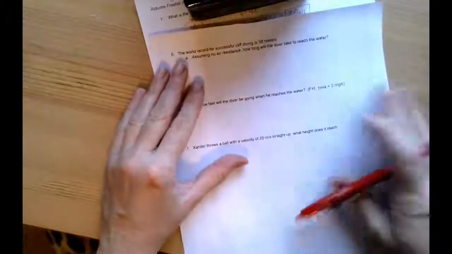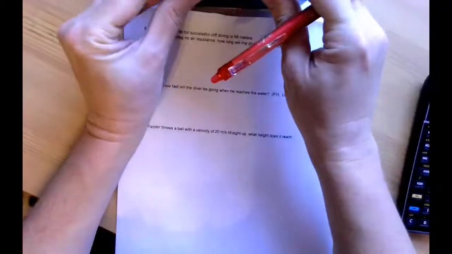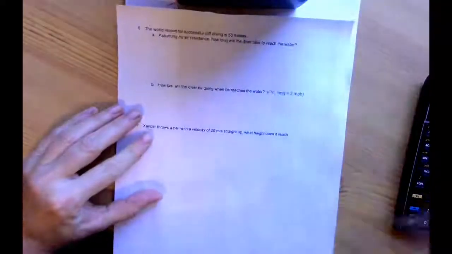I'm going to move to the next page. Let's see how we're doing here.